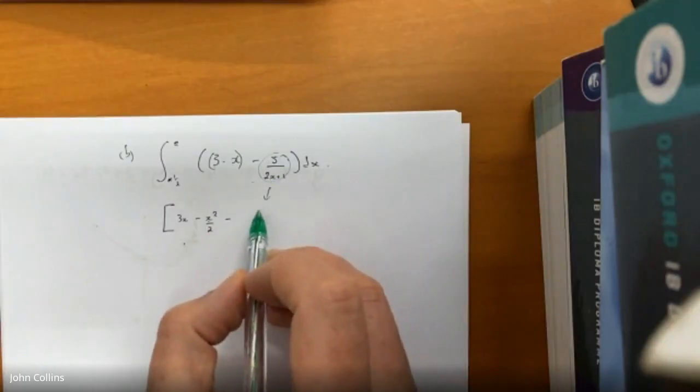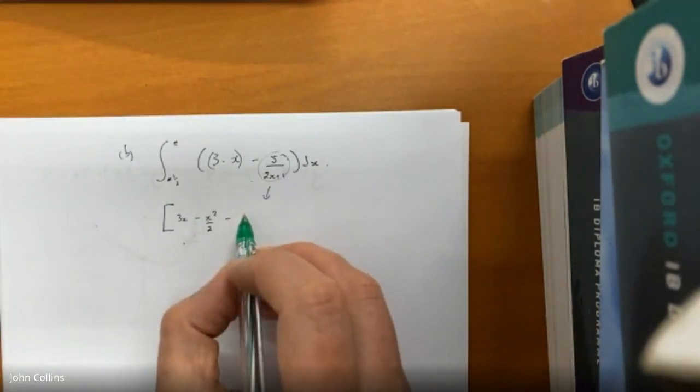Do you want me to explain every step, or? No, just what's the straight integral by rule? Just this bit. Can you remember?